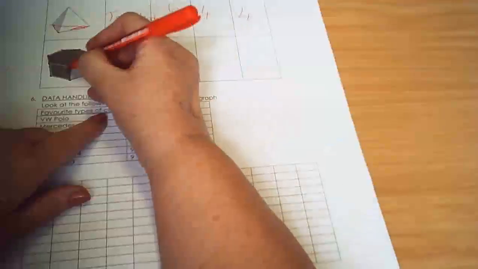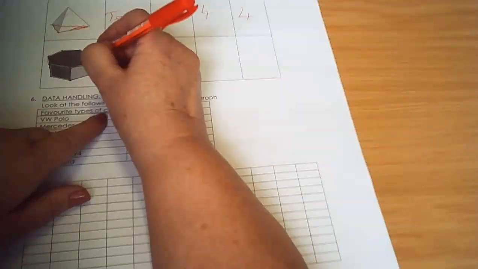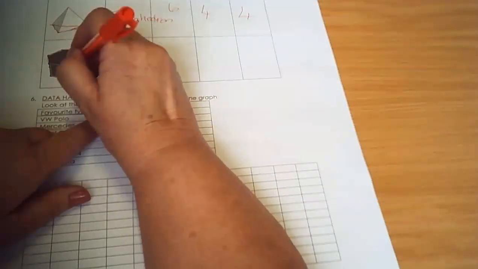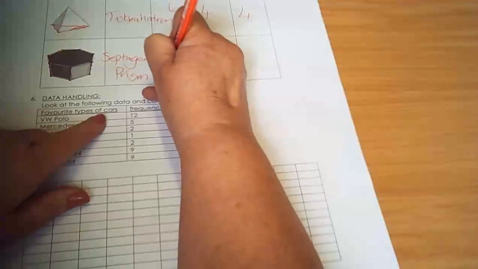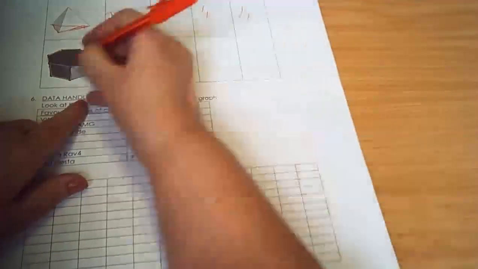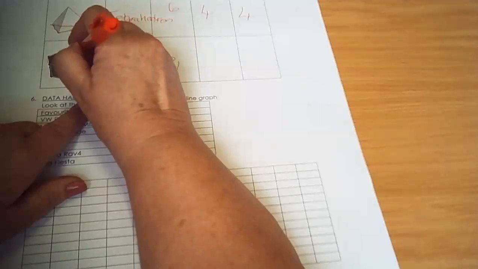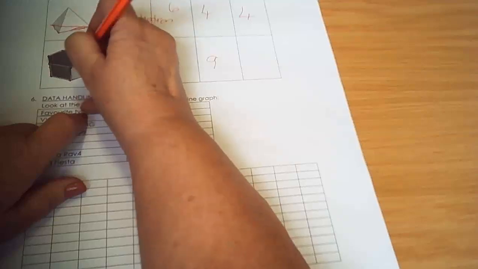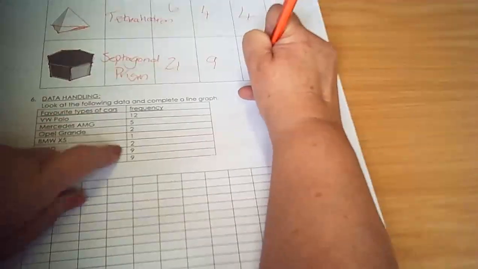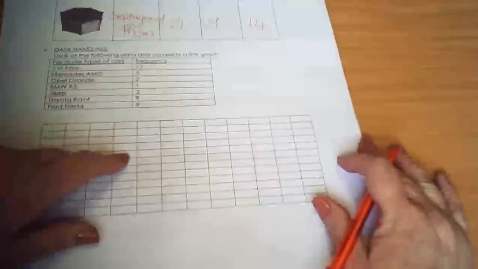How many edges? There's 7 at the top, 7 under, and 7 around. So 7, 14, 21. Right. How many faces? 7, 8, and under, 9. How many vertices? How many points? So 7 and 7, 14. All right, and we're done there.